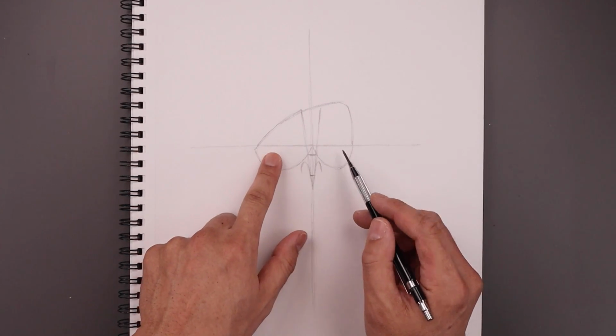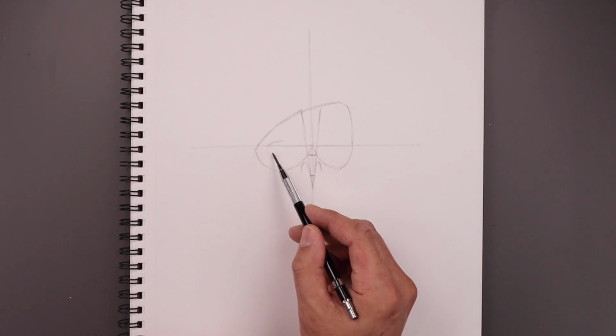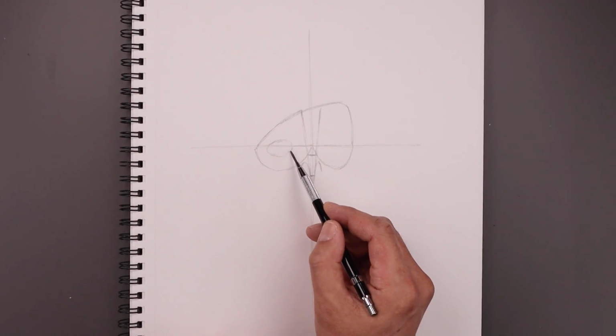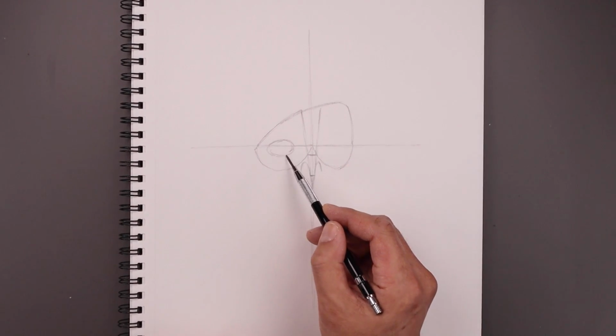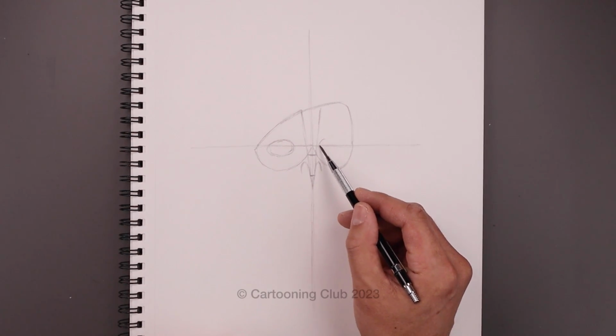Let's draw two ovals on either side for the eyes. We're going to start over on the left, come all the way around towards the bottom, and then back up towards the top. And do the same thing on the right, but we're just going to pull this in a little bit closer to this line.